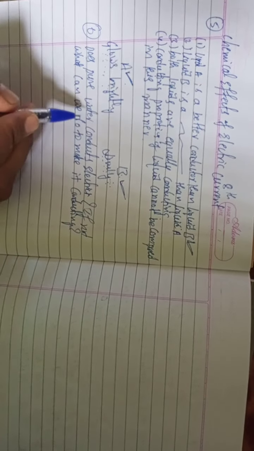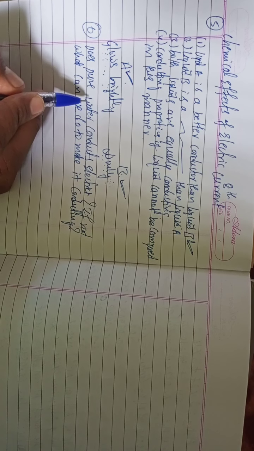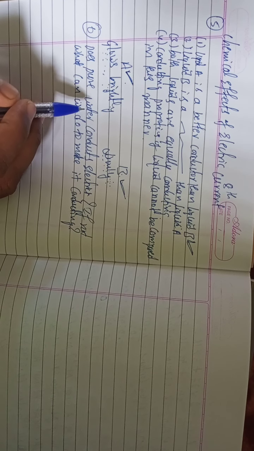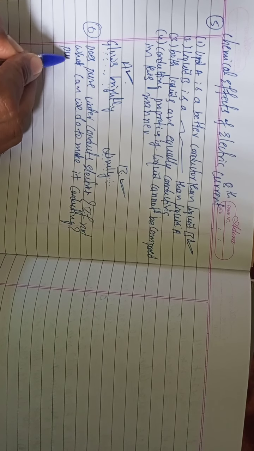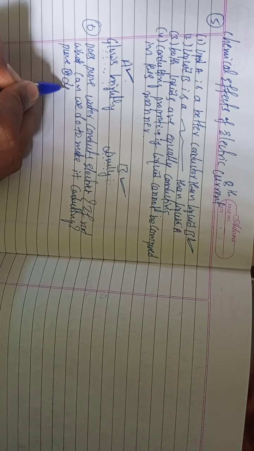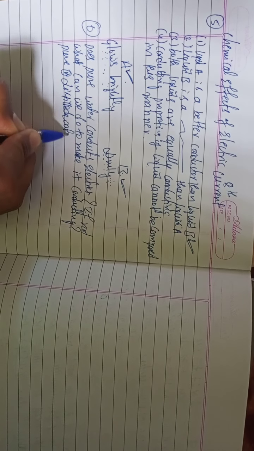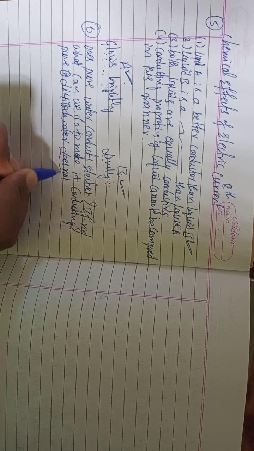Generally pure water does not conduct electricity. Why? Because pure water does not contain any salts or minerals. Pure or distilled water, you have to remember, does not contain salts or minerals.